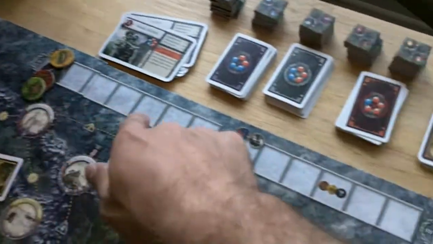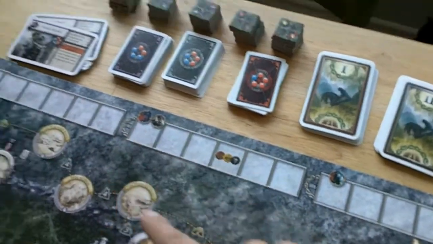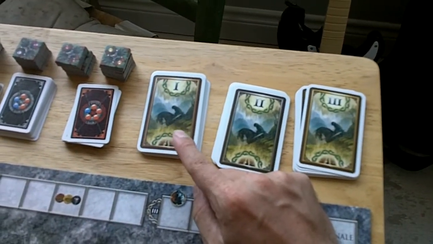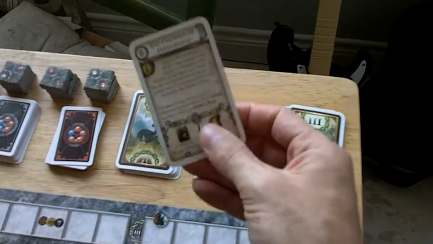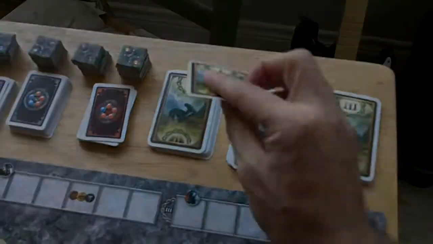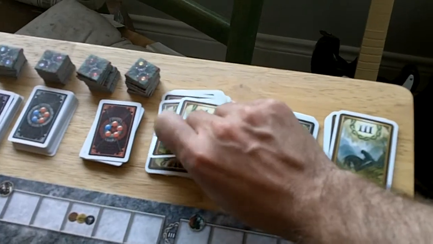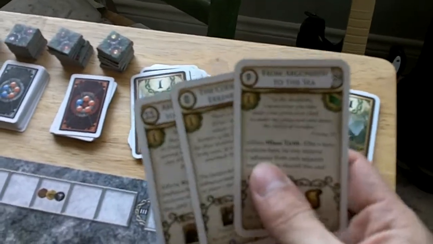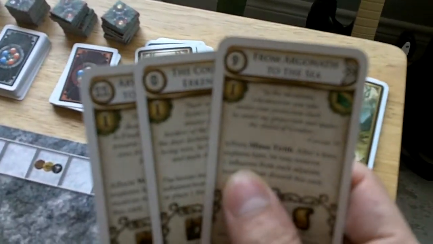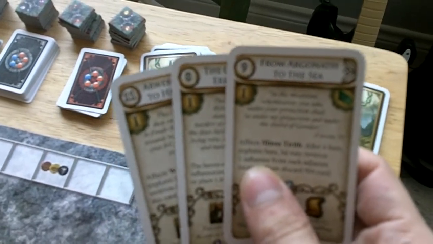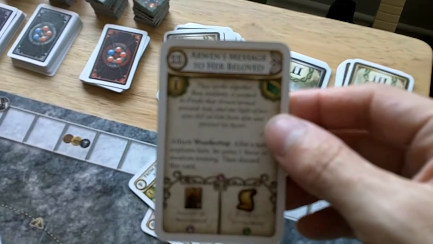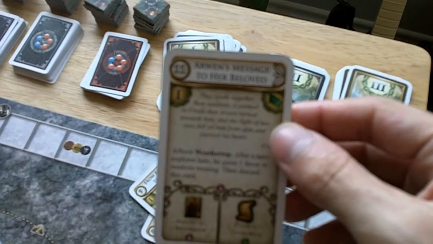So the current age is 1, because we don't have any tokens in the 2 space. And so if neither side is dominant, all you're going to do is draw 1 card and do what it says. If Sauron is dominant, you're going to draw 3 cards, and you're going to consult the priority numbers at the top. In this case, there's an 11, an 8, and a 9, and you're going to play the highest one.